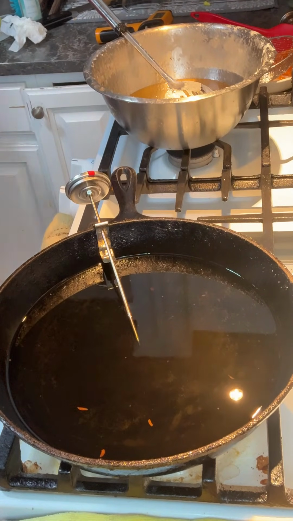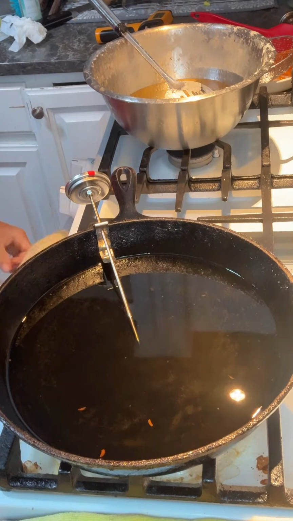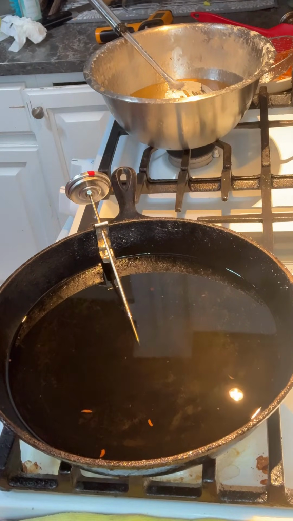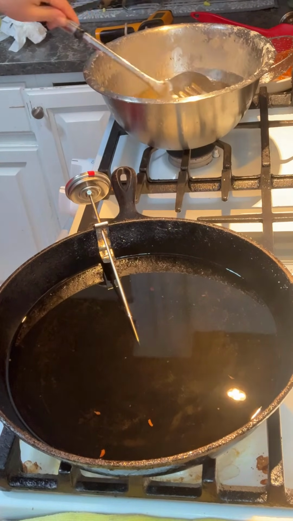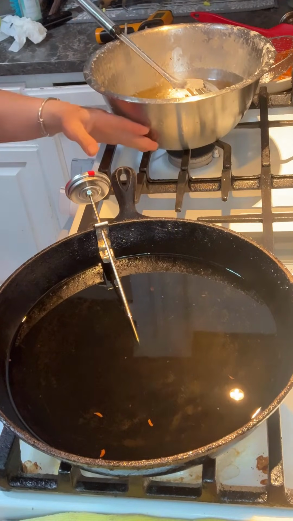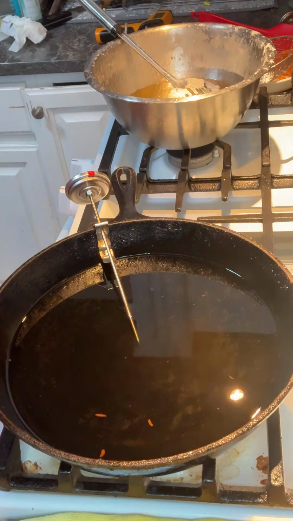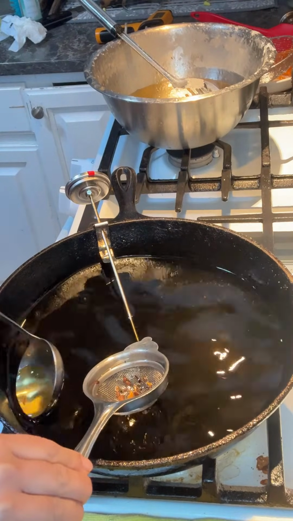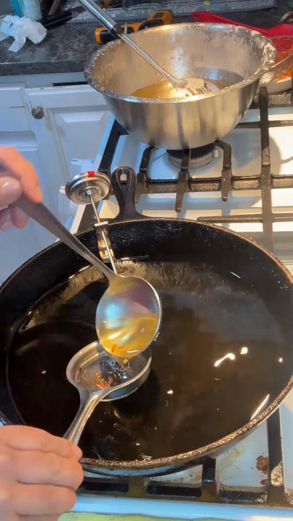My tray is ready, and my oil has reached 300 now, so I'm gonna start adding as soon as it hits 325 to 350. Syrup is still nice and warm. It has to be warm, it cannot be cold. While the oil is heating up, I'll go ahead and take out the little bits and pieces that fell in the oil earlier when I was frying. I'm going to try to remove as much as possible.